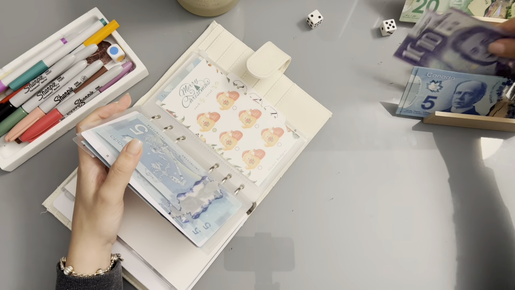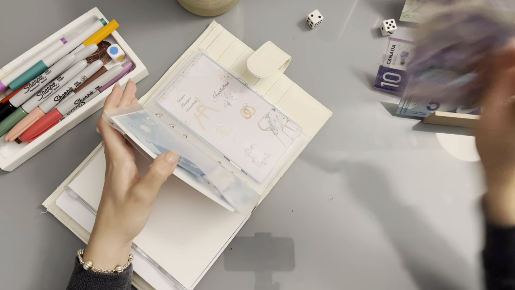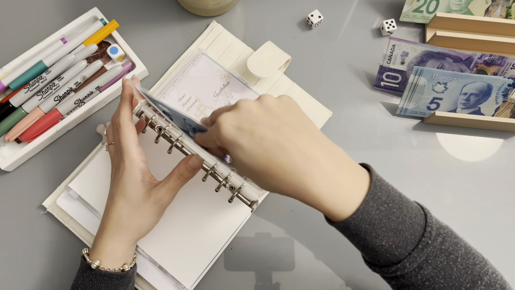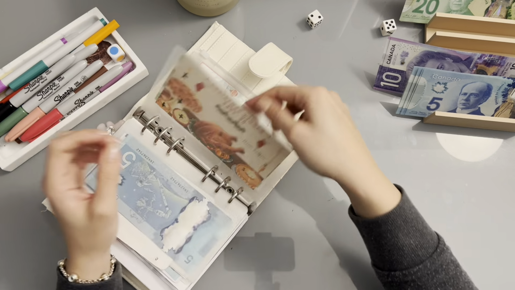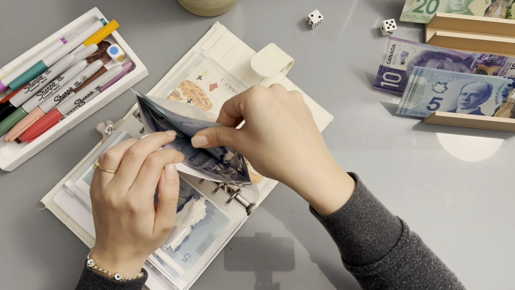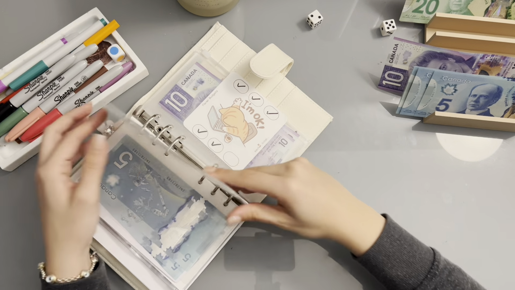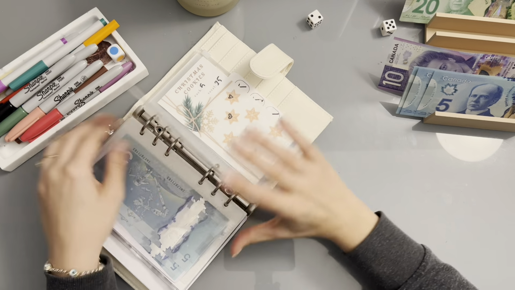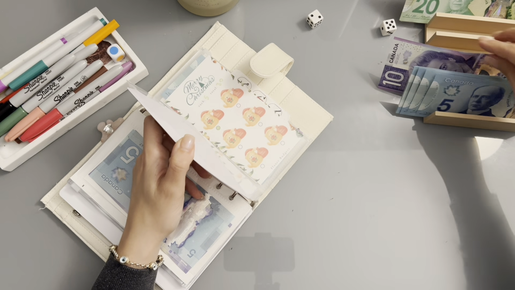And before starting, I'll condense some 5s with the 10s. This is good, this is good. Yeah. 10. I'll also condense this a bit.